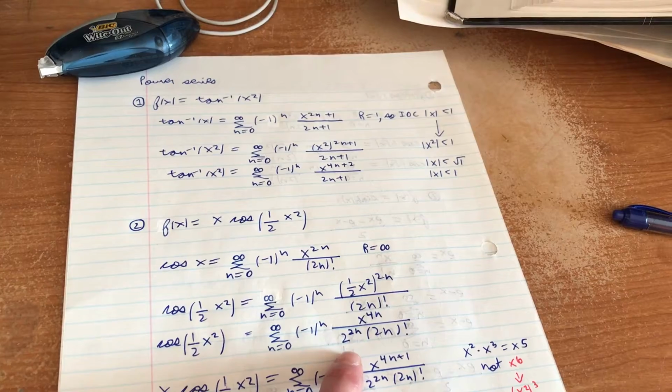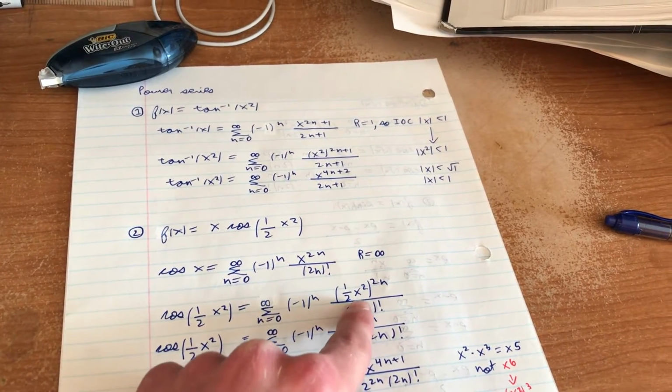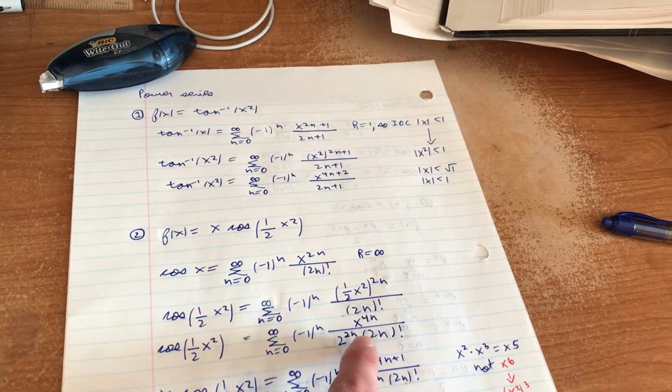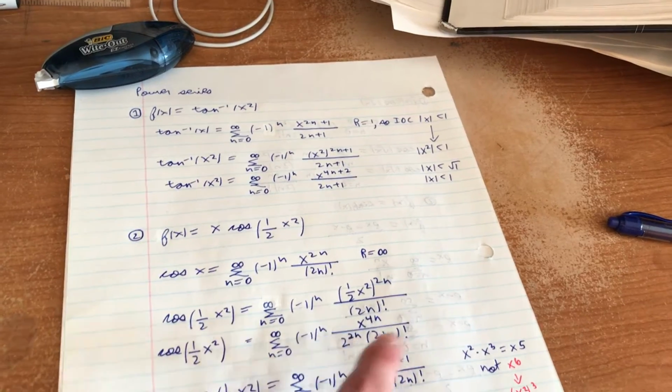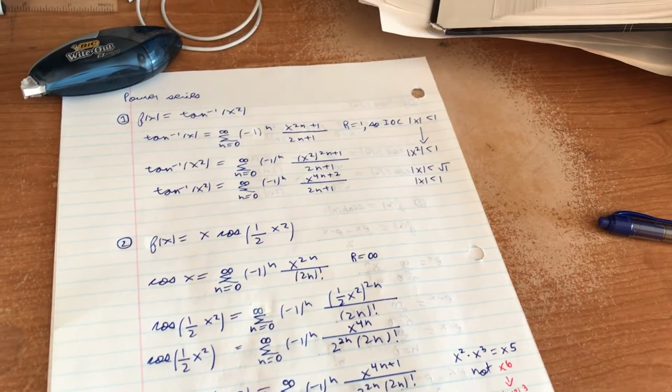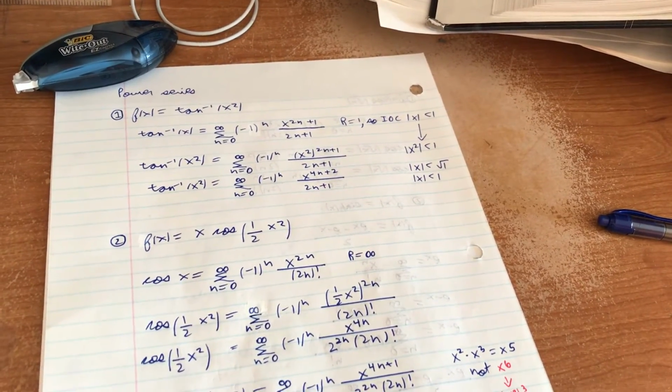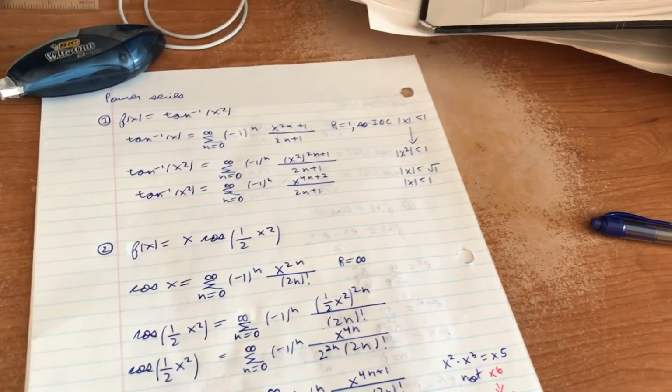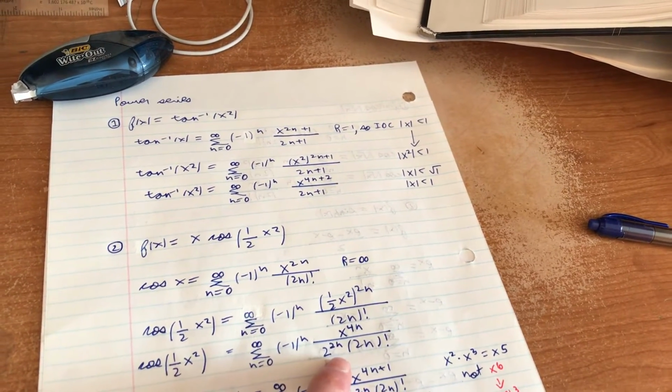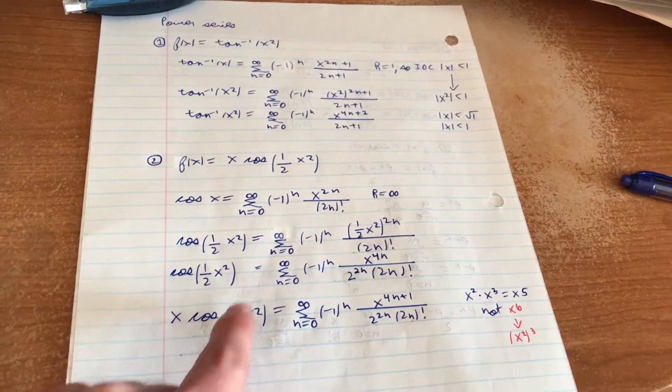And I have my x squared multiplied by 2 to the n. So now that's where I'll just get, well, not multiplied, but the square of the x squared is multiplied by 2 to the n. So that's how I'll get x to the 4n. And that's my first part of my power series. You see like right there.